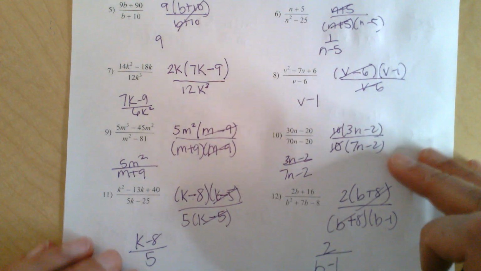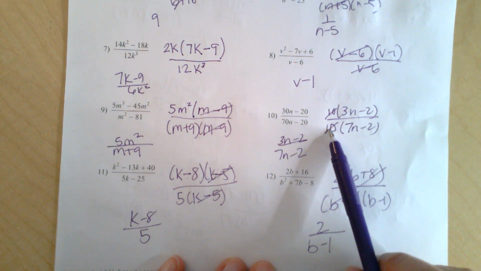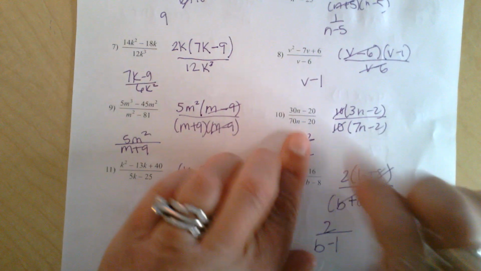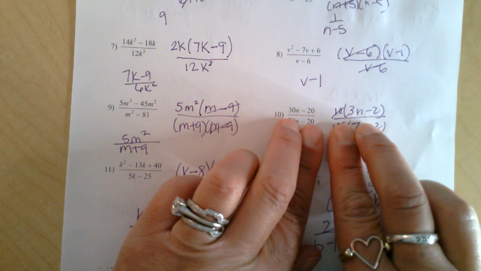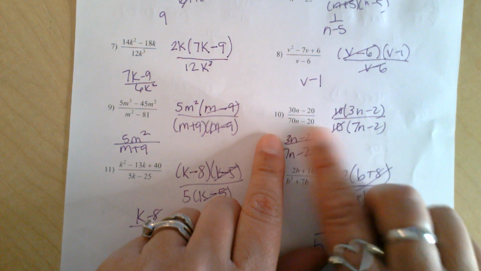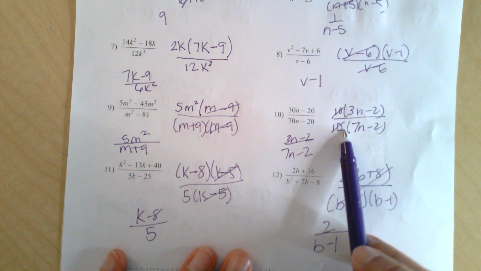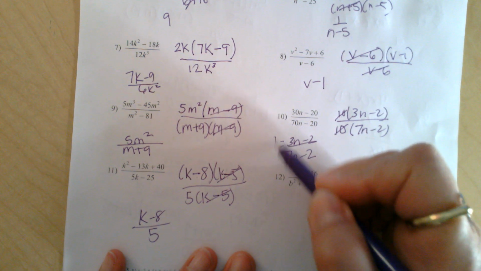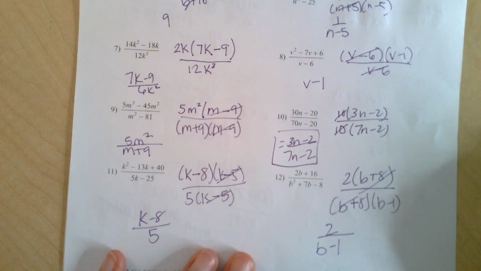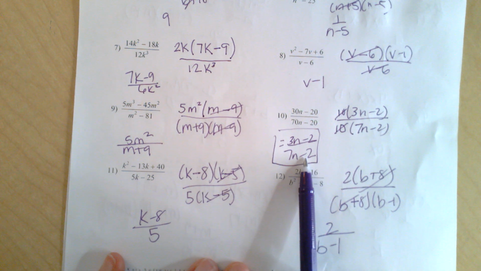Okay, pause it and we're back. All right, here we go. Number 10. So the greatest common factor here is 10. If we take 10 out, we're going to have 3n minus 2 left in the numerator, and if we take 10 out here, I have 7n minus 2. And so the 10s will cross out, so our answer will just be 3n minus 2 divided by 7n minus 2.